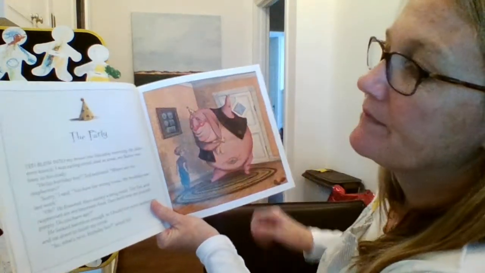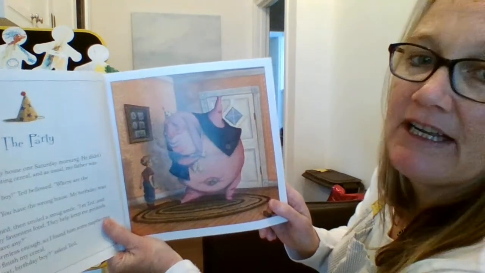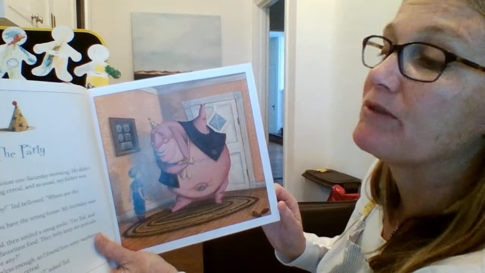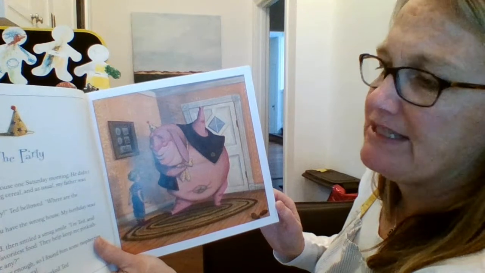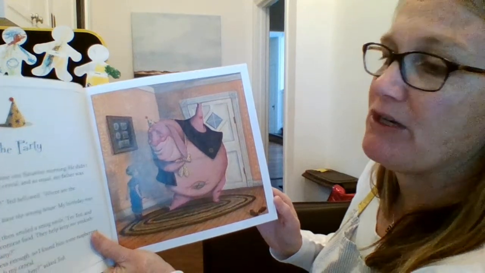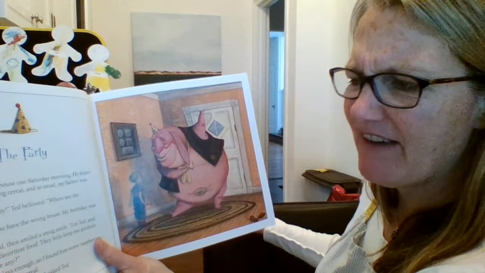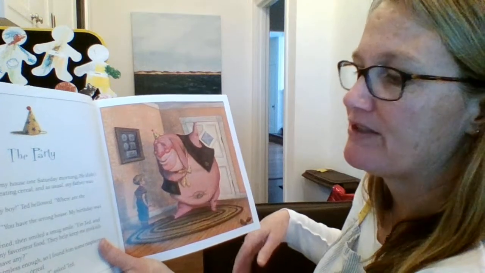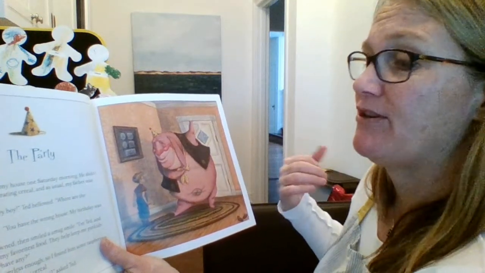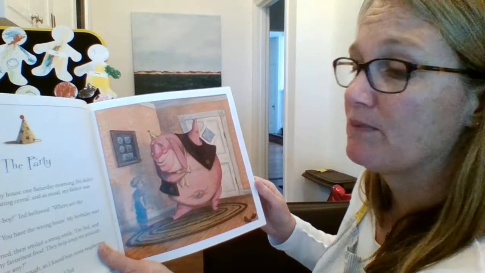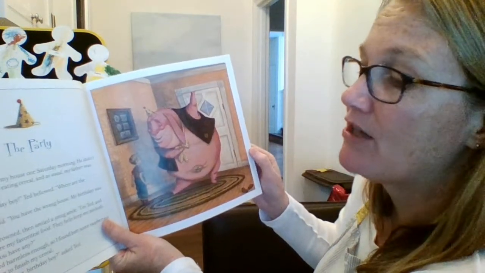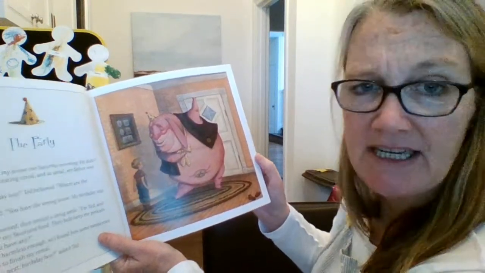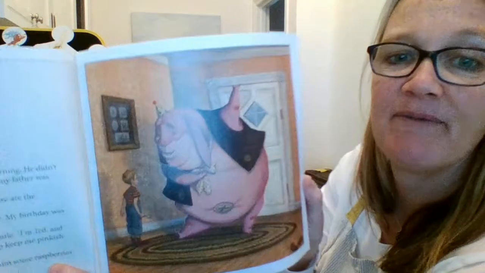The party. Ted blew into my house one Saturday morning. He didn't even knock. I was eating cereal, and as usual, my father was busy in his study. "Hello, birthday boy," Ted bellowed. "Where are you? Where are the raspberries?" "Sorry," I said. "You have the wrong house. My birthday was last week." "Oh," he frowned, then smiled a smug smile. "I'm Ted, and raspberries are my favoriteest food. They help me keep pinkish purpley. Do you have any?" He looked harmless enough, though, so I found him some raspberries and sat down to finish my cereal. "So what's next, birthday boy?" asked Ted.